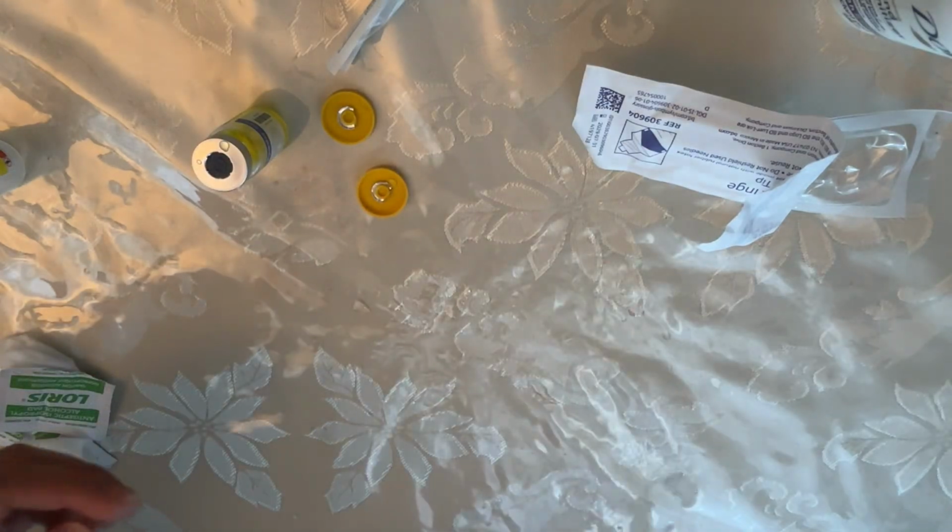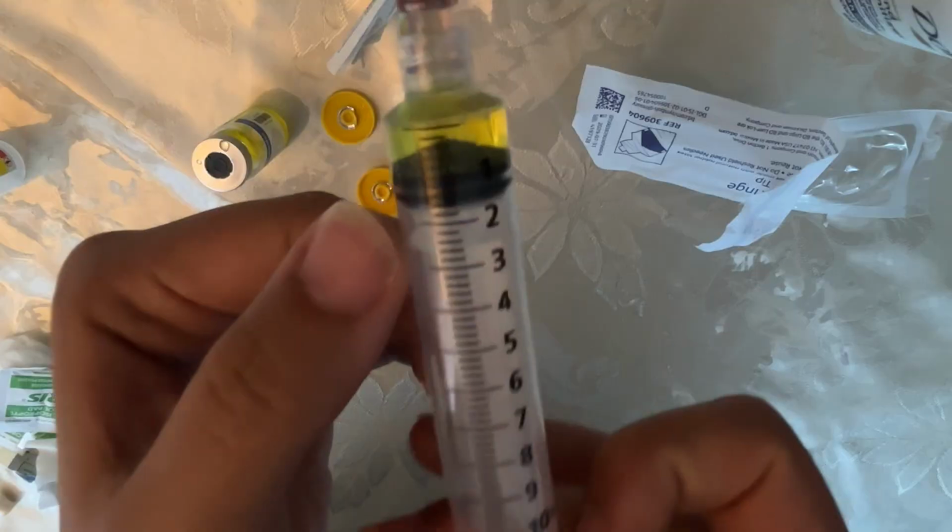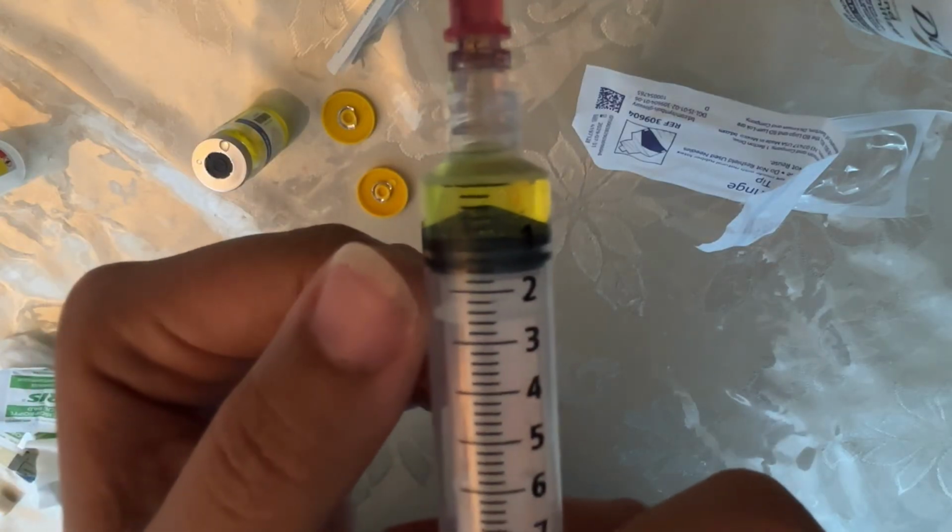Just going to go ahead and remove the bubbles and set the medication to the desired dose. So I have to withdraw 1 ml, so I need 1 ml. So right now I have 1 ml of the medication.